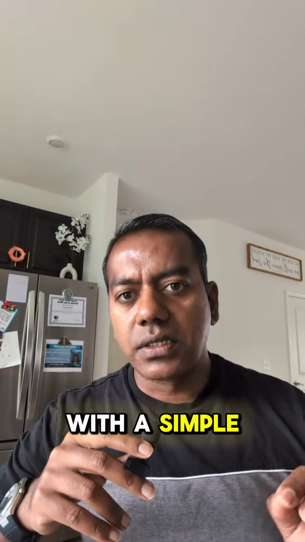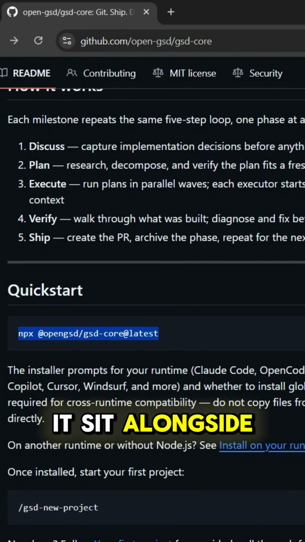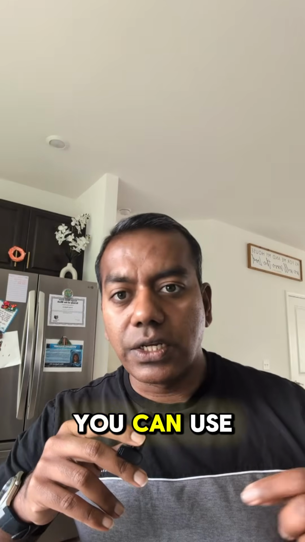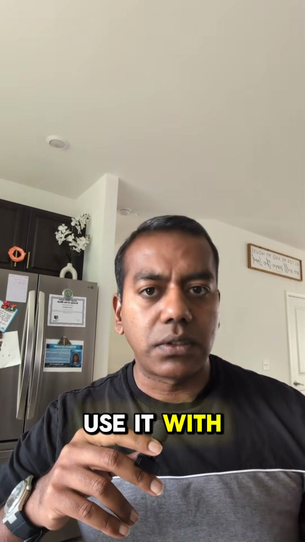You install it with a simple command, npx get-shit-done-cc, and it sits alongside Claude Code. You can use it with other AI coding clients like Codex, etc., but I use it with Claude Code.